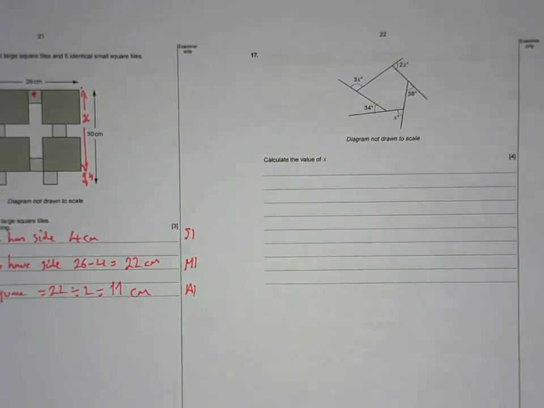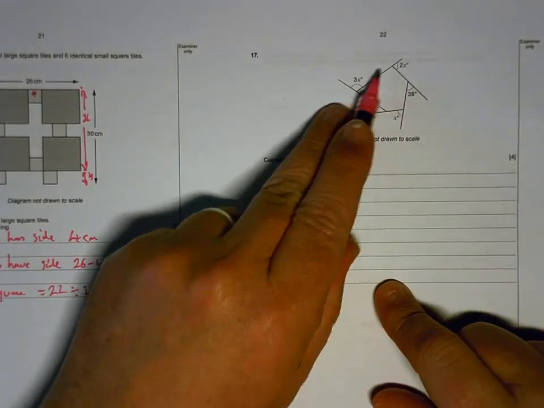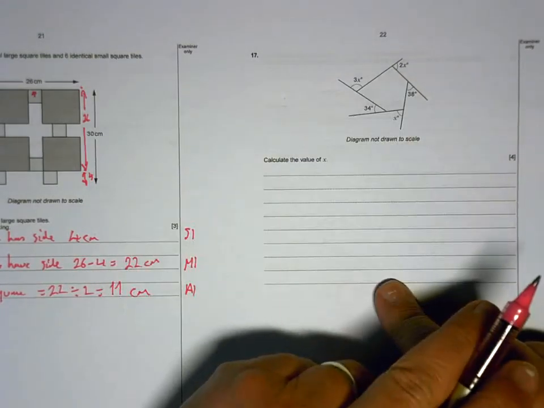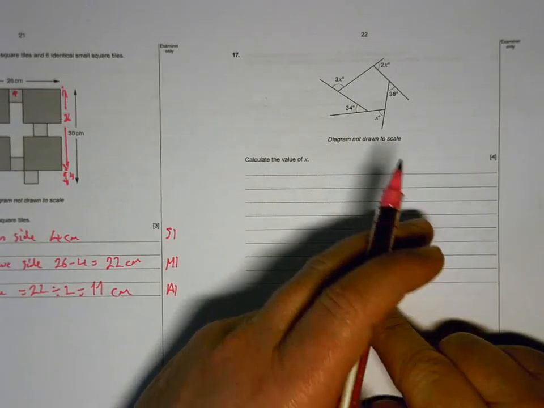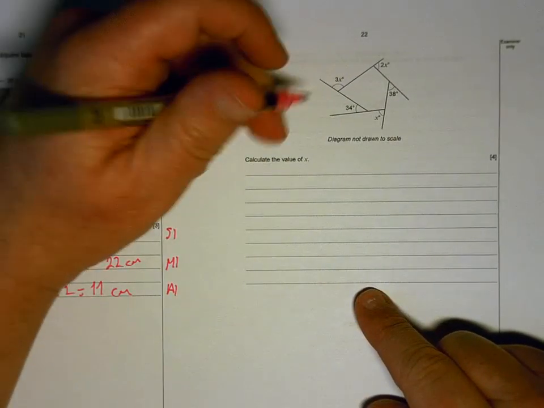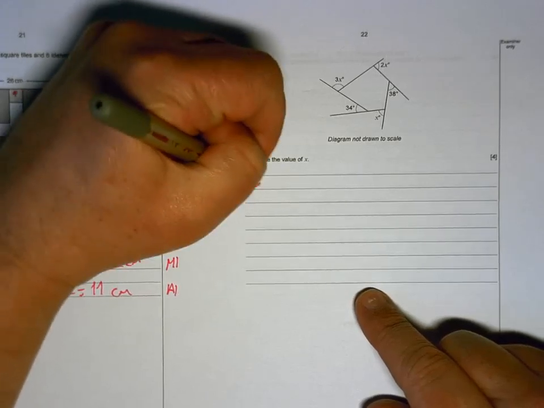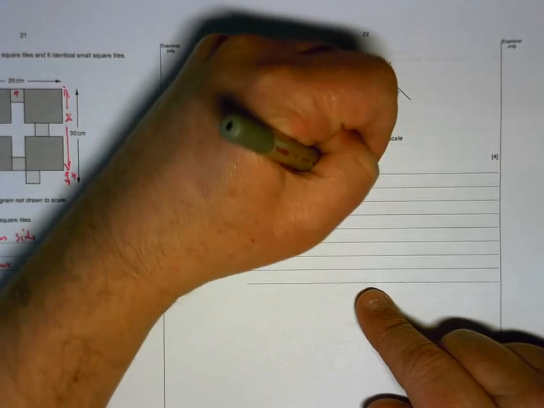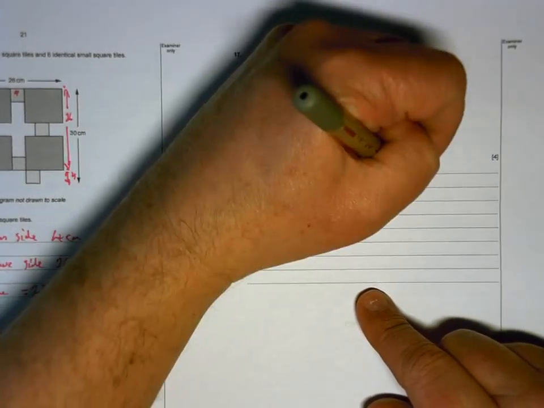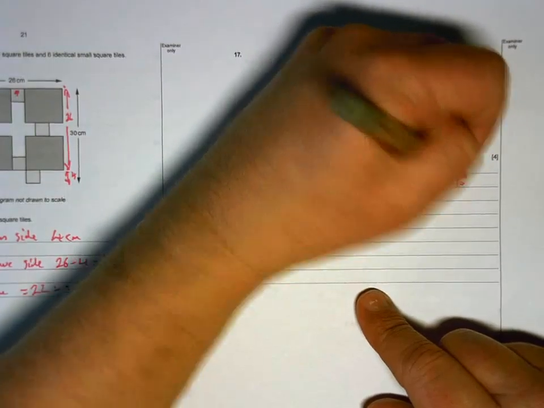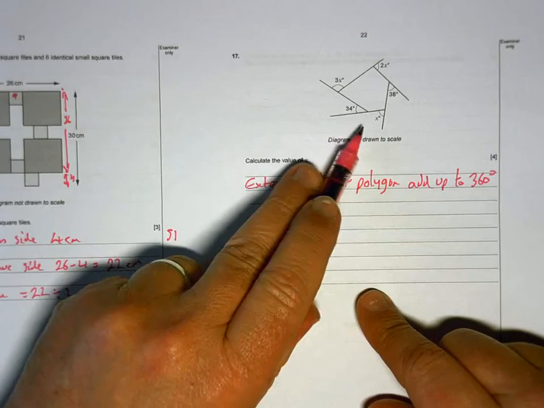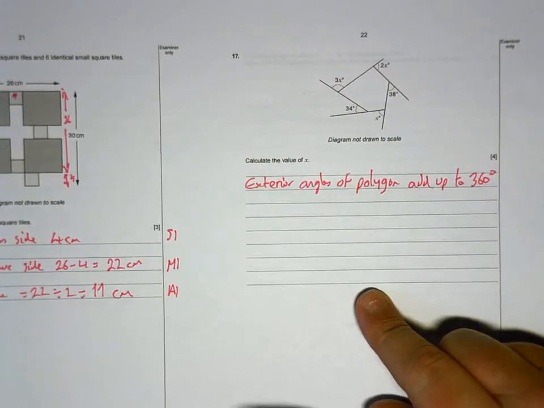Question 17. Okay, so what we've got there is a polygon, and each of these are an exterior angle of a polygon. So the first thing that you have to do in order to answer this question is know that the exterior angles of a polygon, any polygon, add up to 360 degrees. So the sum of all those angles is 360.